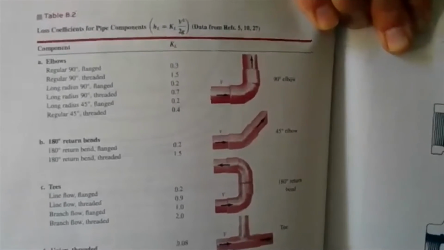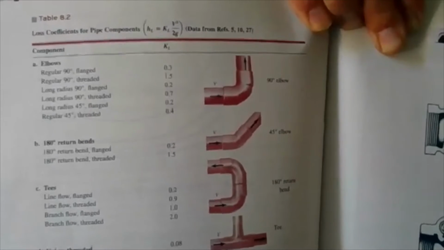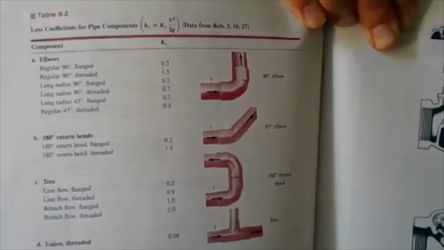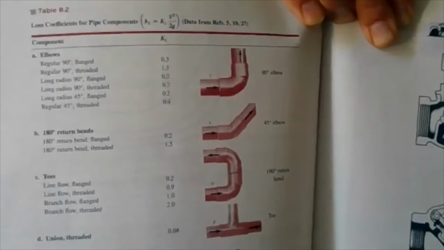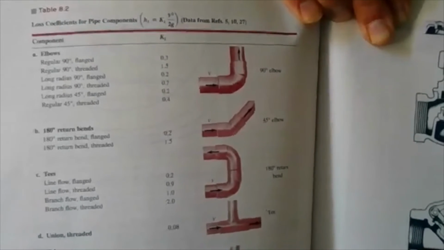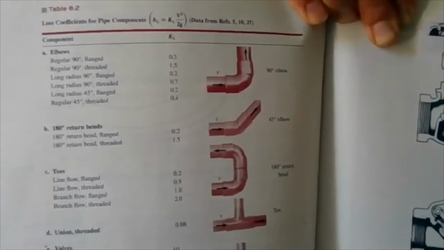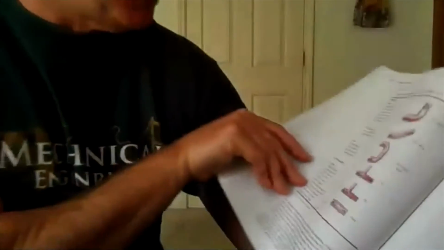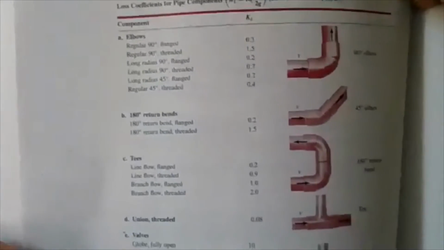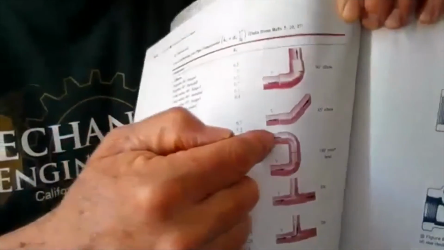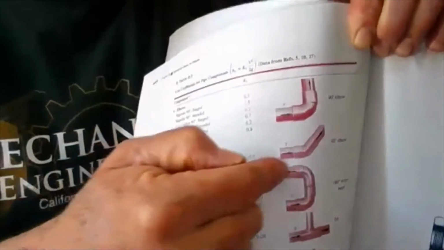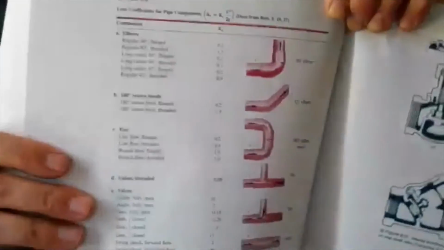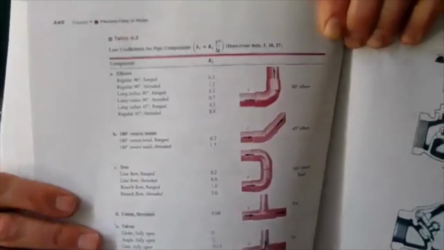But if you think about a threaded elbow, when you have threads, there's a lot of changes in diameter associated with the threaded connection, and that's going to lead to turbulence and associated losses. On the other end of the spectrum, for the 90-degree elbow, is the long radius elbow, flanged, and that loss is much, much lower. Long radius means, of course, that the radius would not be some sort of very short quick turn, but a very gradual turn. And so then you get lower losses and you get a much more efficient system.